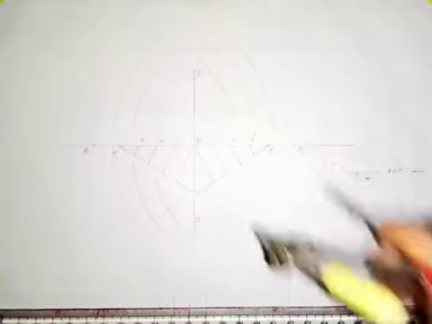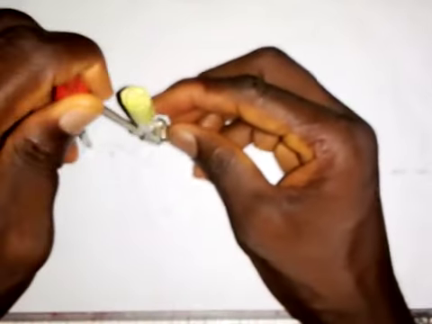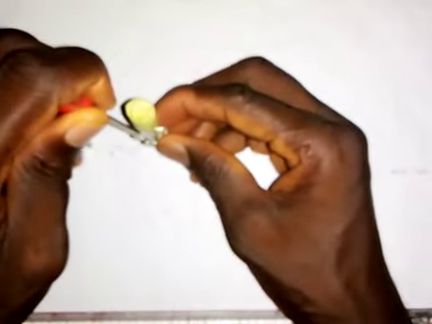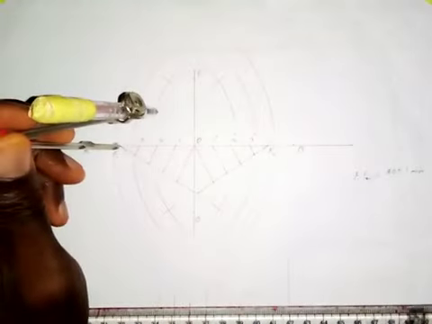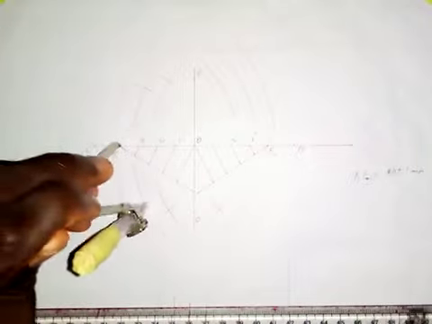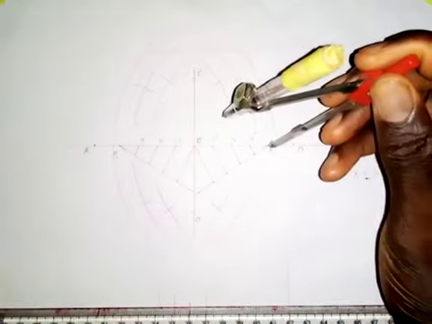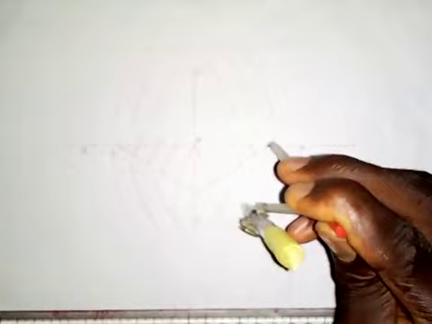Okay, the next is from A to 2 on this left side. I put it at F1 here, I make an arc here, making an arc on the second arc. Do the same from here: make an arc here, and make an arc here.